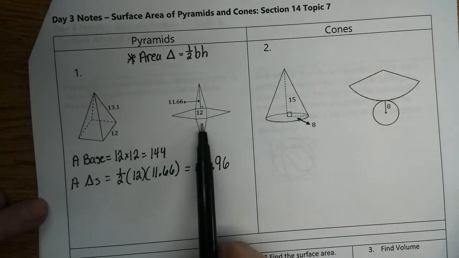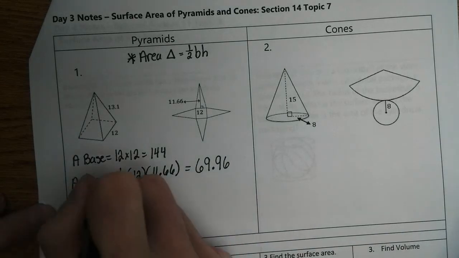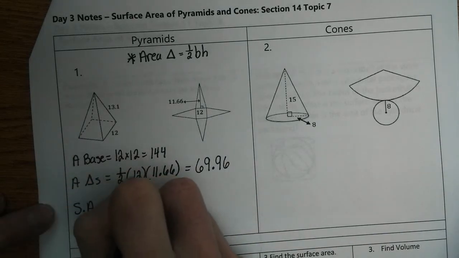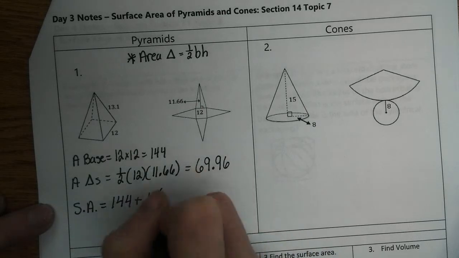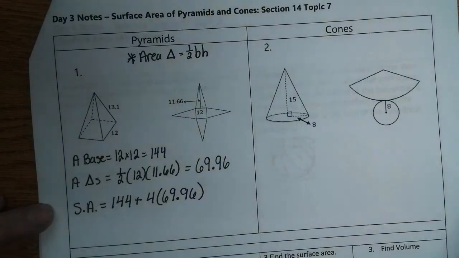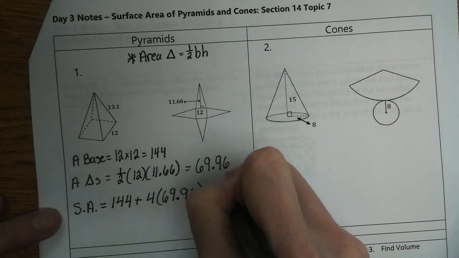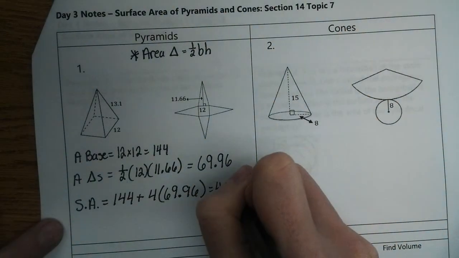There are 4 triangles, so when I add this up, the surface area is going to be 144 for the base, plus 4 times my triangle area. I got 423.84.